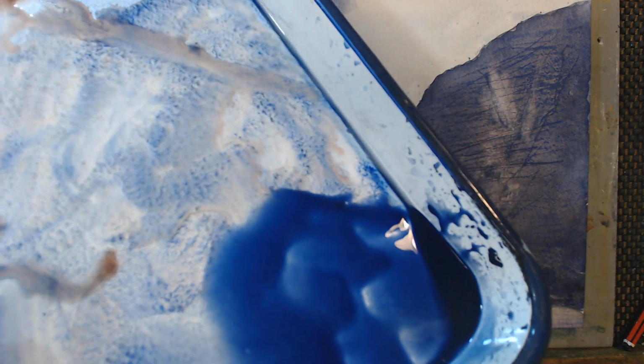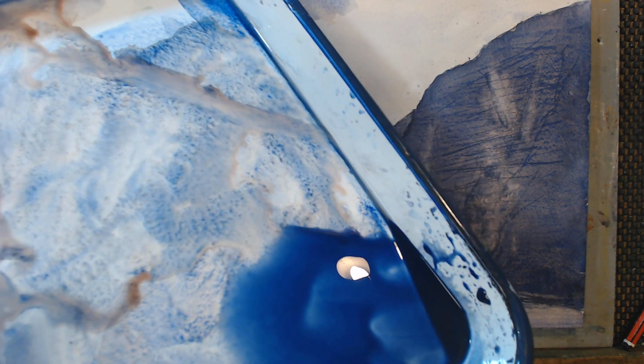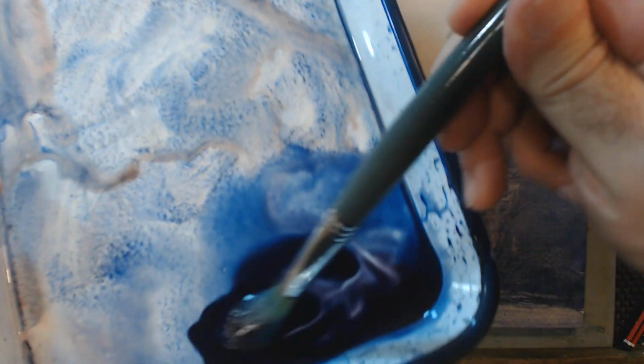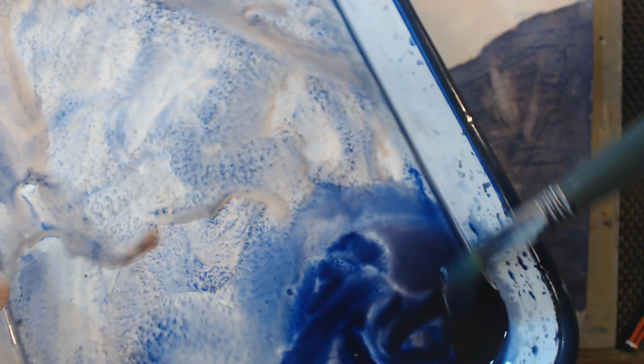And I'm going to pick up, there's some crimson in here. A bit more. That turned into violet. Let me just pick up more blue. Here we go. Okay, so that's a bit better.